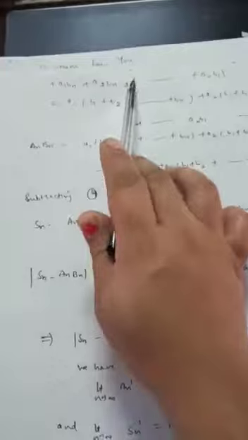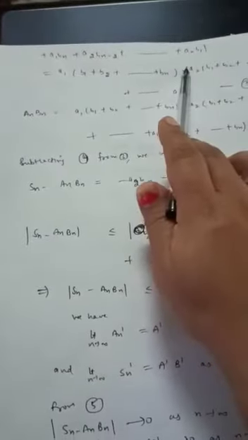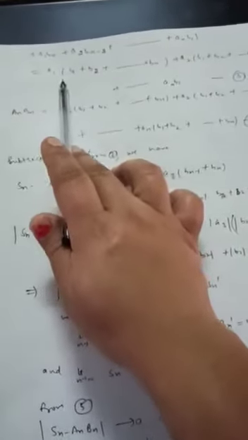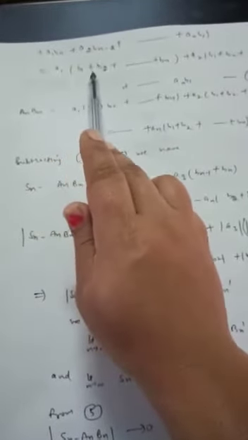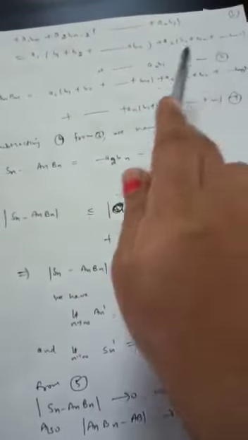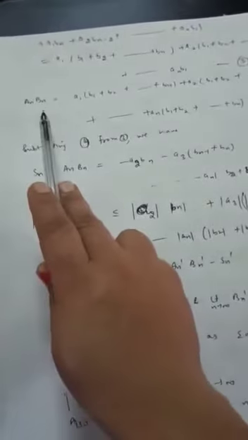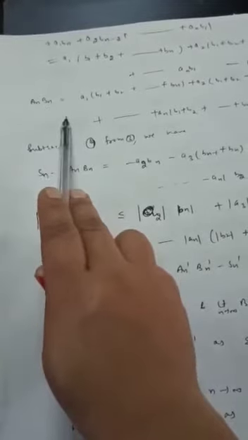C1 is A1 B1, C2 is A1 B2 plus A2 B1, C3 is A1 B3 plus A2 B2 plus A3 B1, and so on. Cn is A1 Bn plus A2 Bn minus 1 up to An B1. So take A1 common from all the terms: A1 into B1 plus B2 plus up to Bn, plus A2 into B1 plus B2 plus up to Bn minus 1, up to An B1. Now take An into Bn.